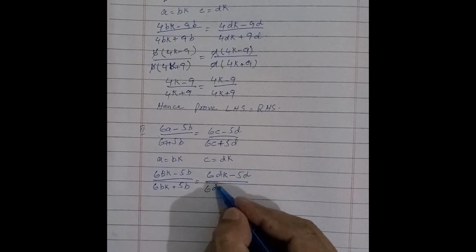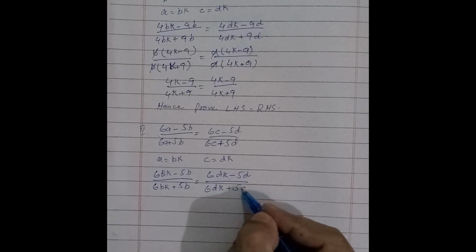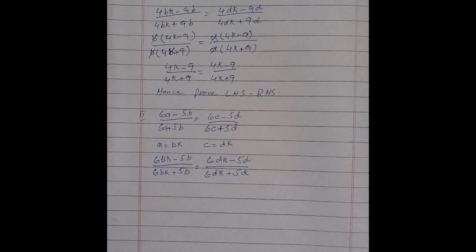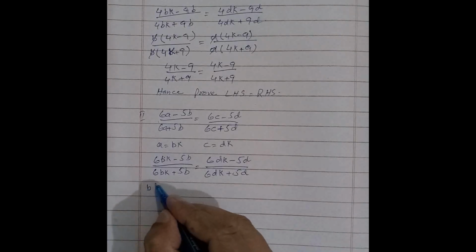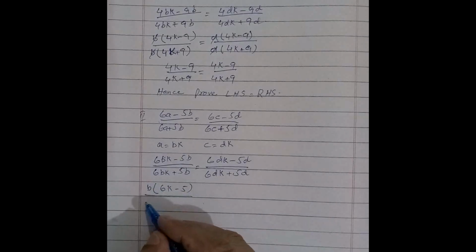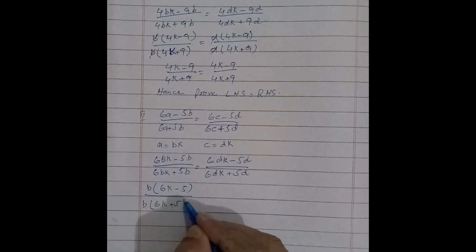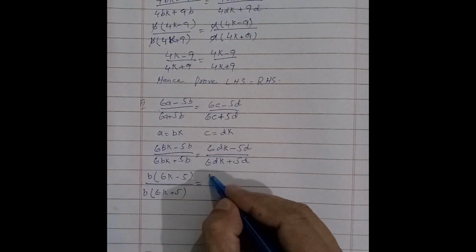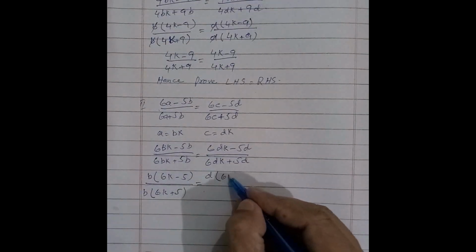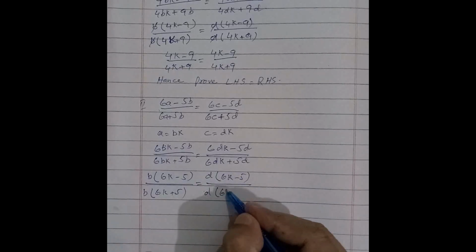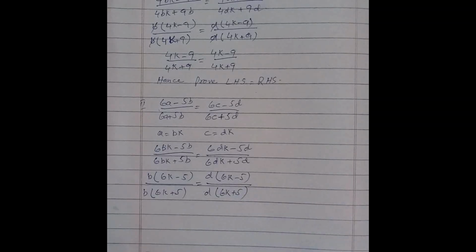over 6DK plus 5D. Now take common, from the left side B. We get 6K minus 5 and other common B, 6K plus 5, and on the right side we take common D, 6K minus 5 over D, 6K plus 5.